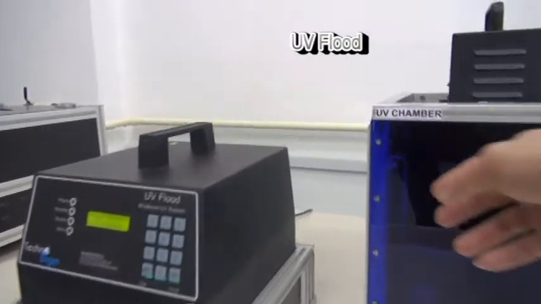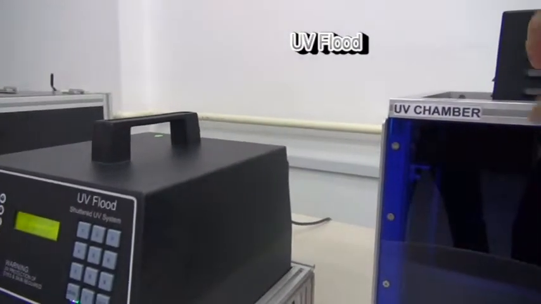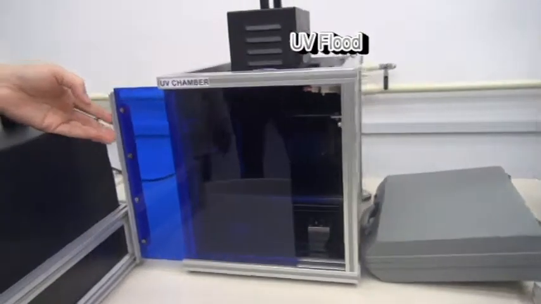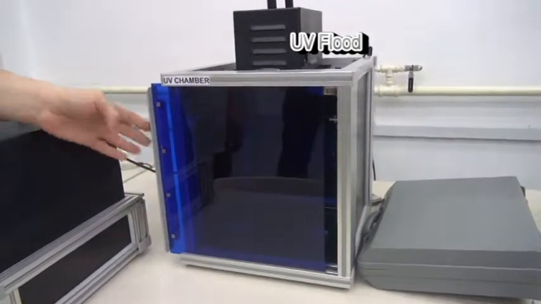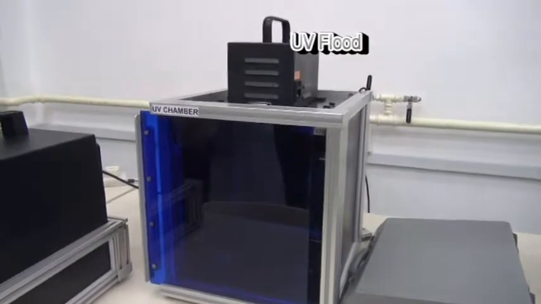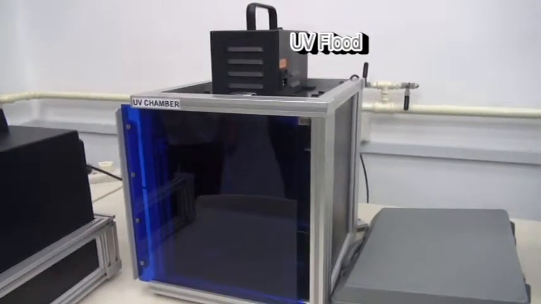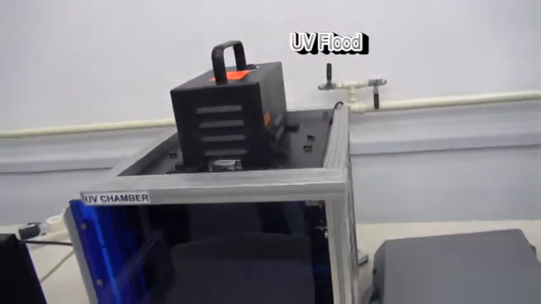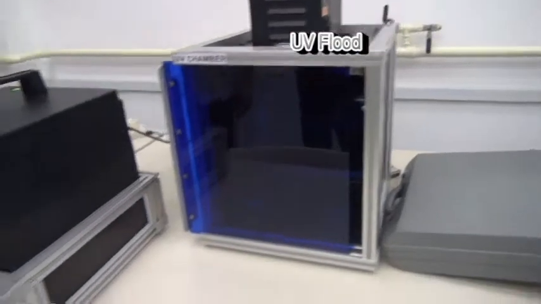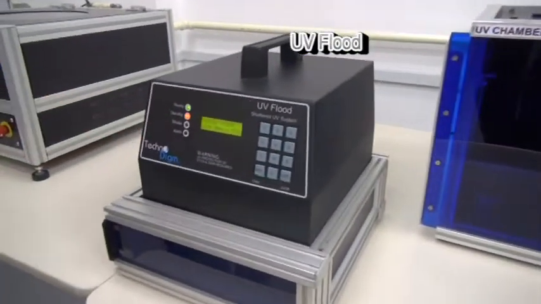Oh, this one will be open from the side. From the side. Okay. So once it's ready, it tells you it's ready.